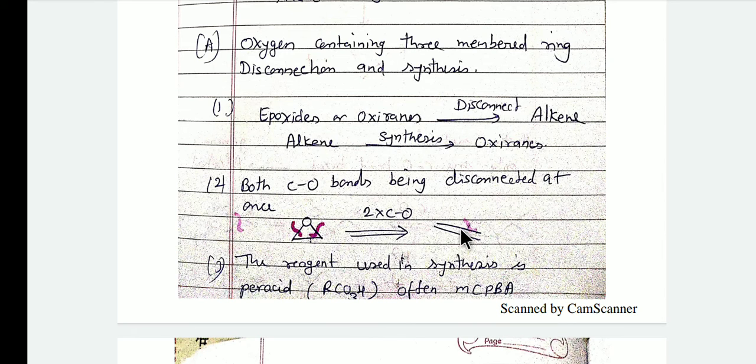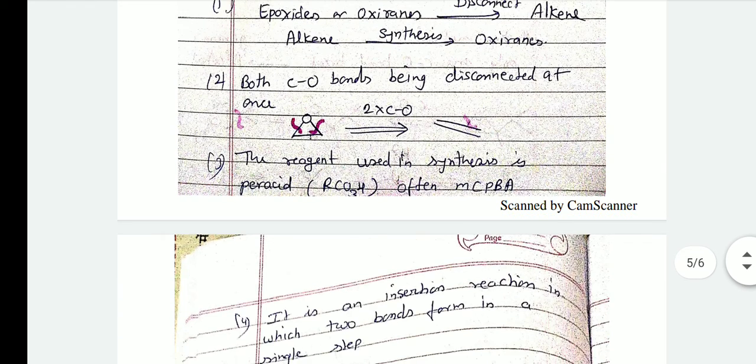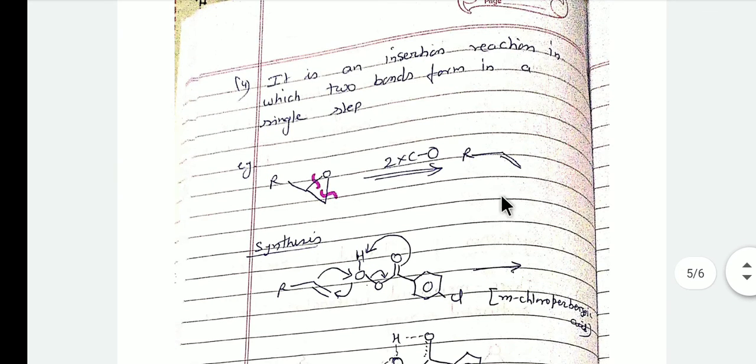Here, when we disconnect this oxygen, we obtain ethylene. The reagent used in the synthesis of this oxirane is called meta-chloroperbenzoic acid. It is an insertion reaction in which two bonds form in a single step.